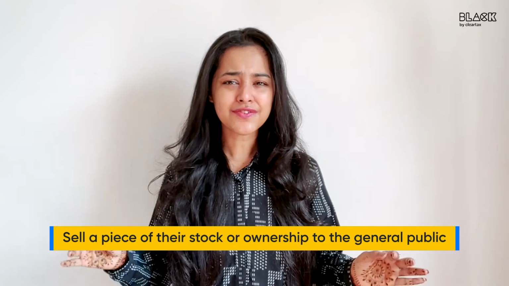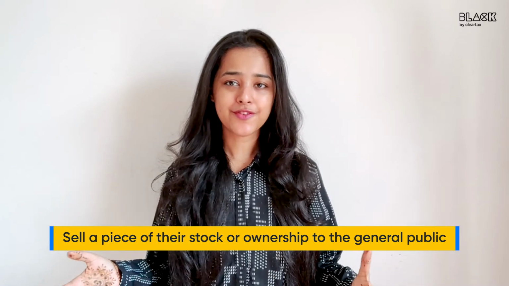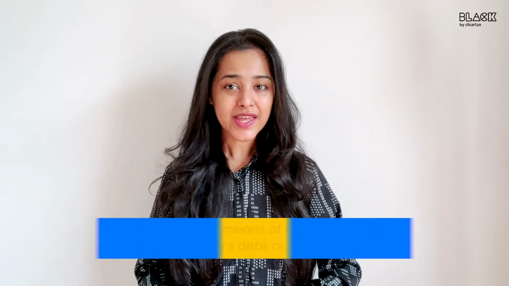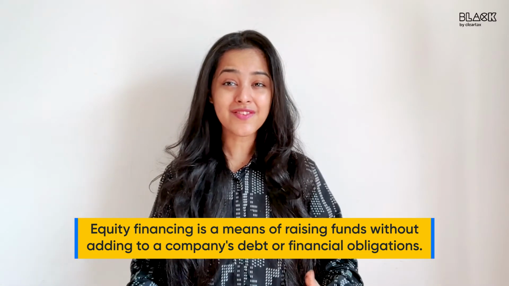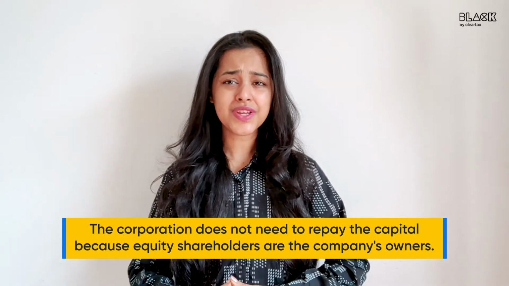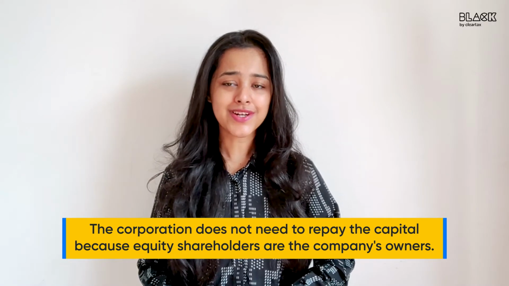Corporations sell a piece of their stock or ownership to the general public through equity financing to raise funds. Equity financing is a means of raising funds without adding to a company's debt or financial obligations. The number of equity shareholders grows due to the equity financing, while the owner's interest in the company decreases. The corporation does not need to repay the capital because the equity shareholders are the company's owners. Furthermore, the owner is not the sole decision maker because equity owners have the opportunity to vote on significant firm decisions.